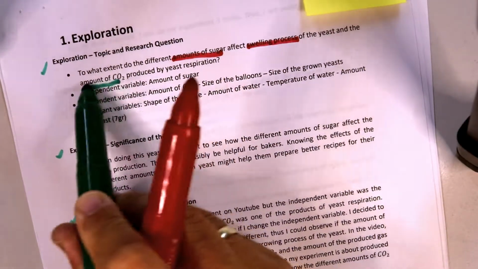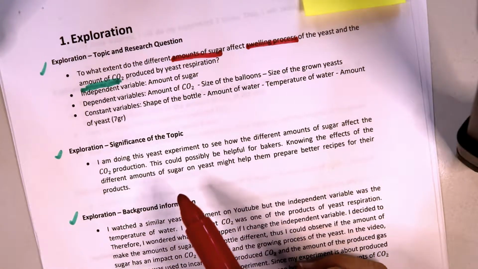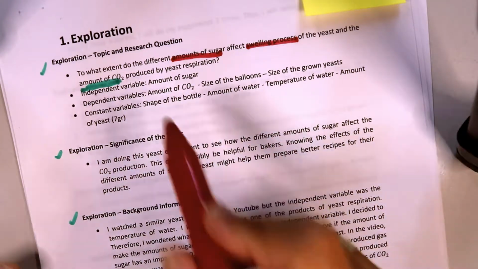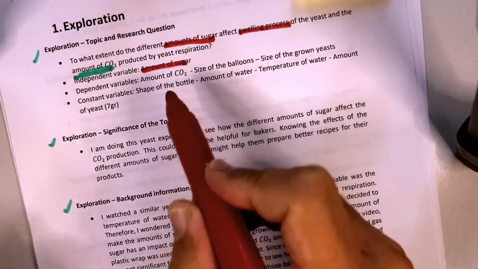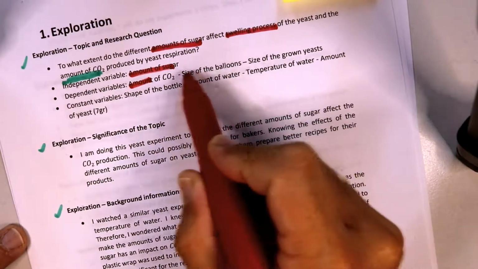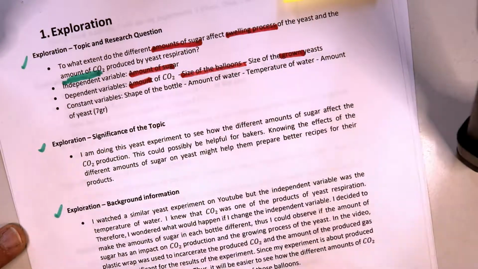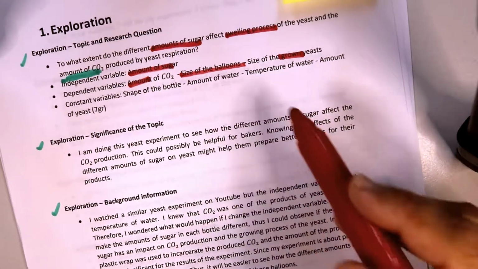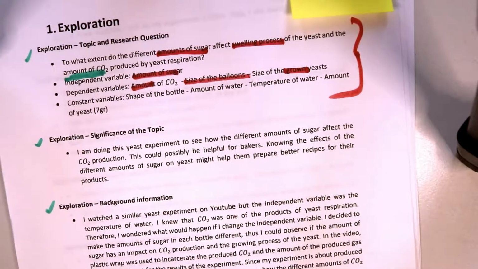But the amount of CO2 produced after a certain time, it's of course, the production goes up over time. The amount of sugar is not correct. It's the sugar concentration. The dependent variable is the amount of CO2 produced. No, not the amount. It's the volume. The size of the balloons, well, that is the volume of the balloons, highly unclear. And the size of the grown yeast, the yeast does not grow, it forms foam. Okay, so there is a big issue here already with the research question.